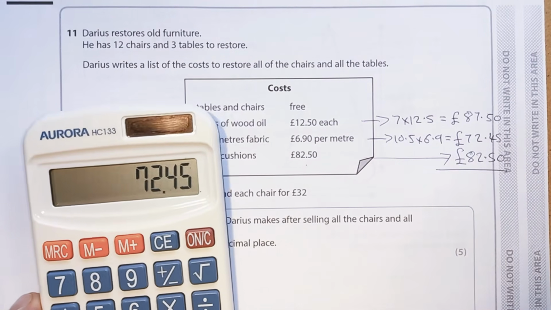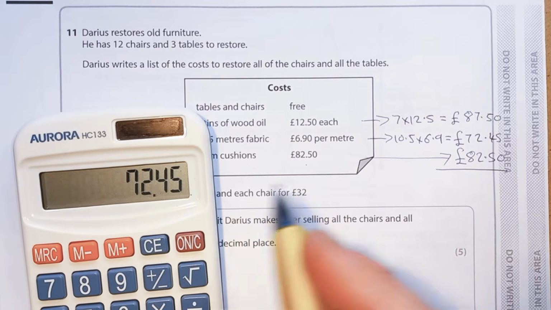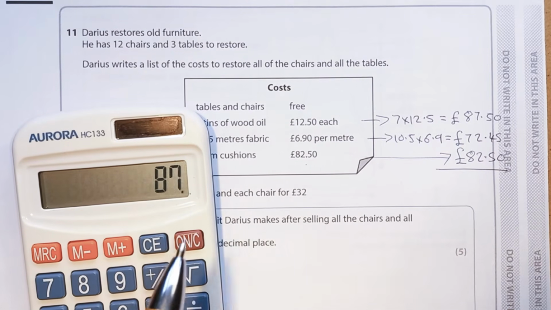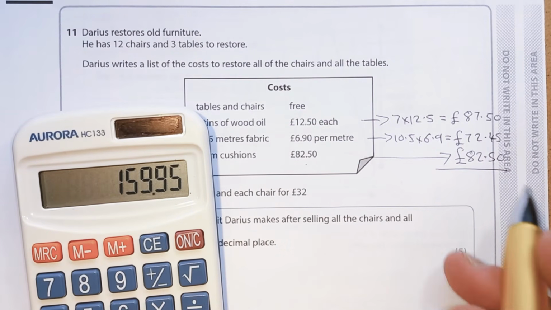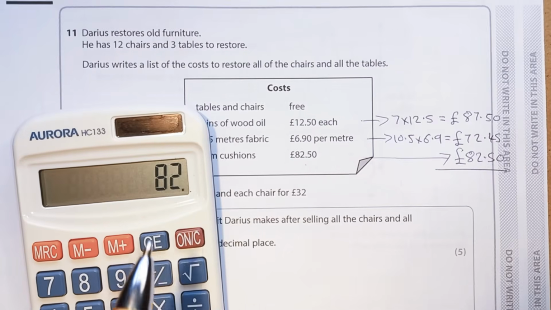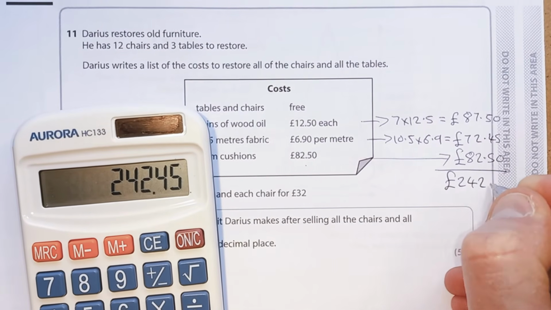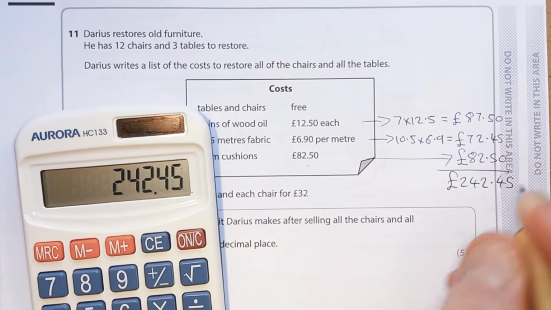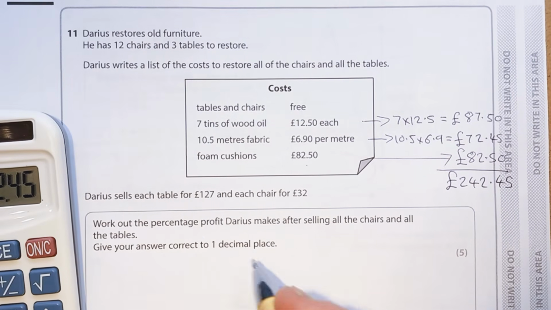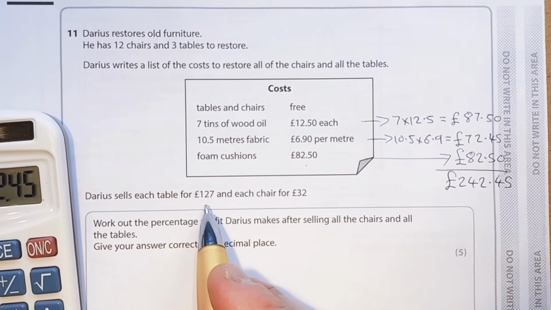So let's work out the total of all of that. So we've got the £72.45, add on the £87.50, and then add on the £82.50 for the foam cushions to give a total cost of £242.45. Now, how much is he getting for the tables?